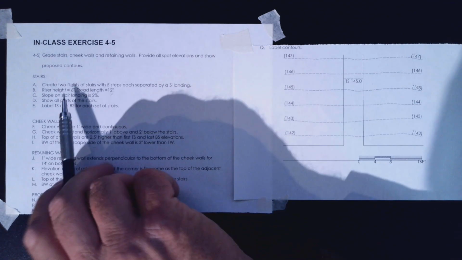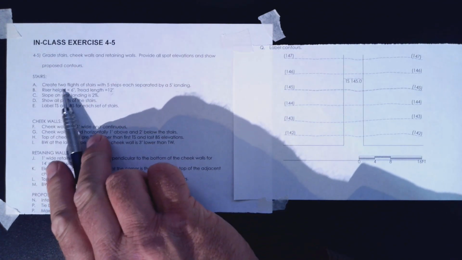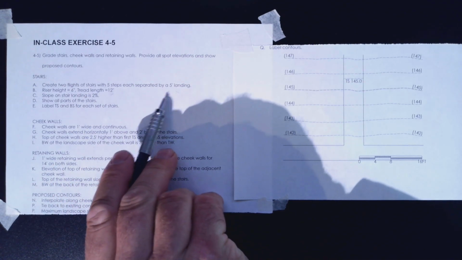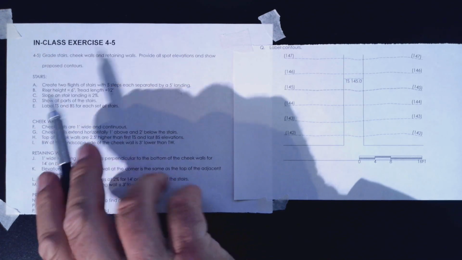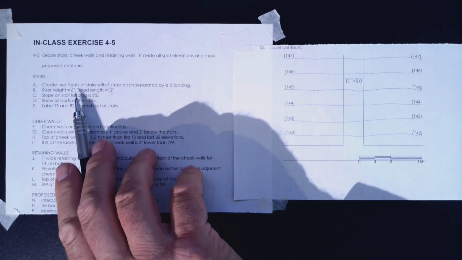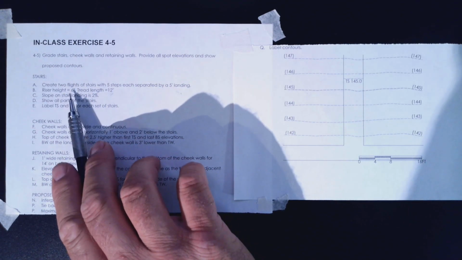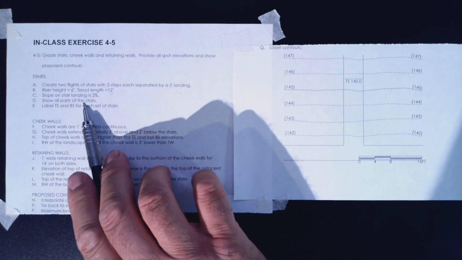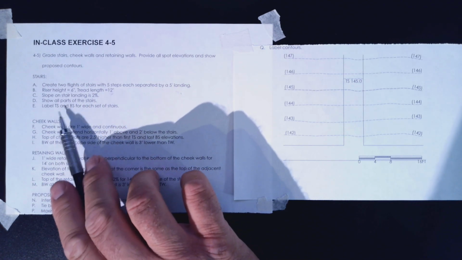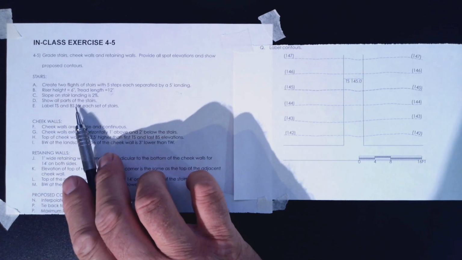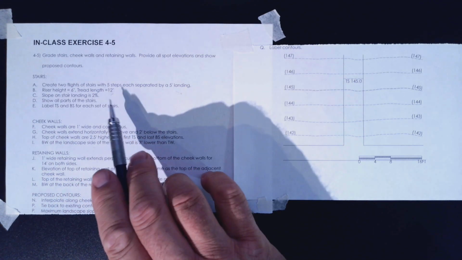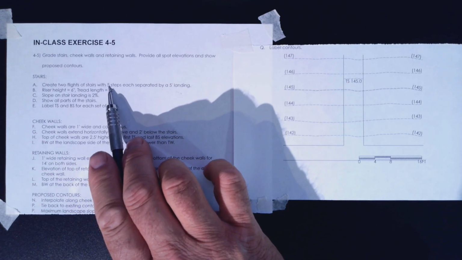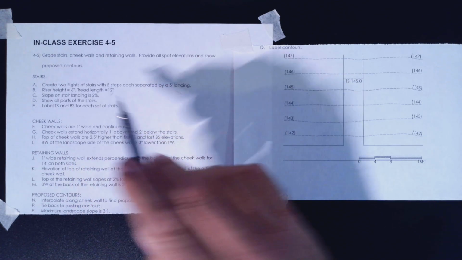So let's just start at the top, and we'll start with the stairs. It says to create 2 flights of stairs with 5 steps each, separated by a 5 foot landing. The riser height is 6 inch, tread is 12 inch. Slope of the stair landing is 2%. Show all parts of the stairs. Label top of step and bottom of step for each set of stairs. So let's start by drawing in those 2 flights of stairs with 5 steps each.